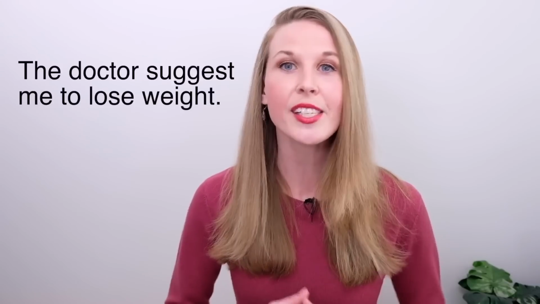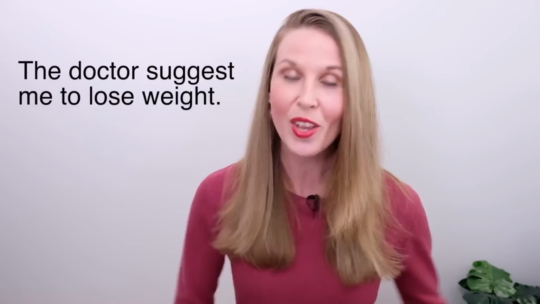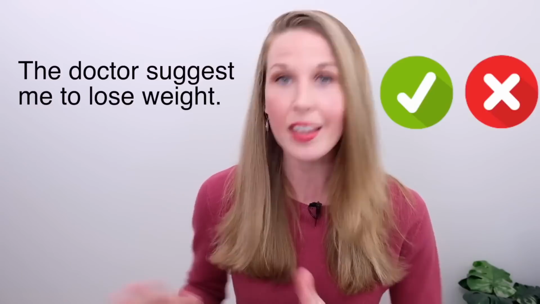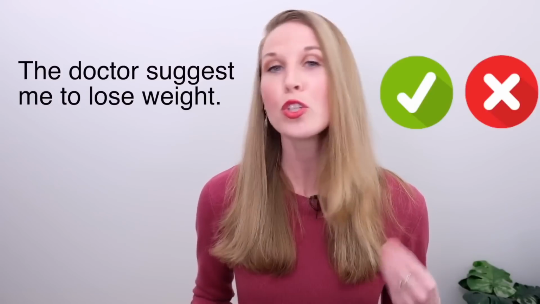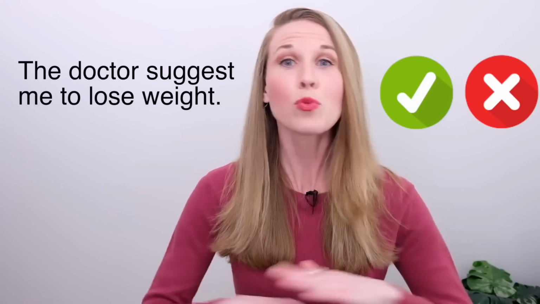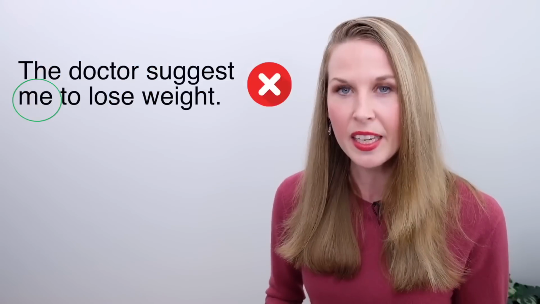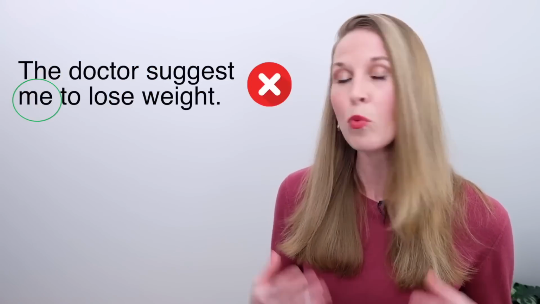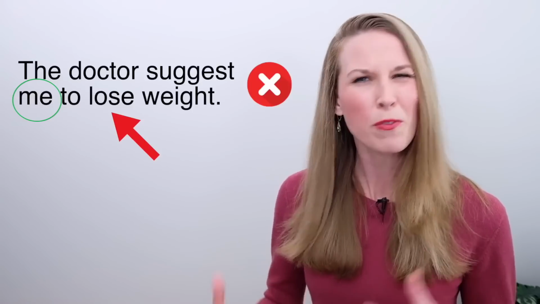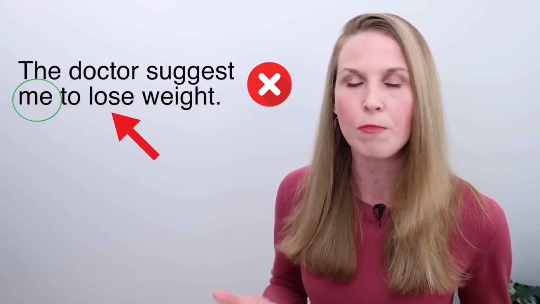So based on what I just said, what do you think about this sentence? The doctor suggested me to lose weight. Is this sentence correct or incorrect? What do you think? The doctor suggested me to lose weight. It's wrong. You can't say this because me is an object pronoun and we do have a verb, but the verb isn't even conjugated with anything. It's just in the infinitive form.